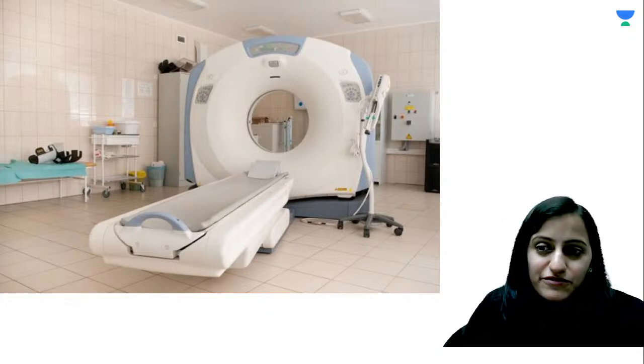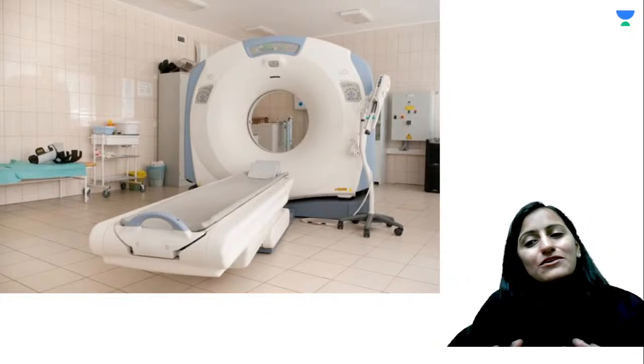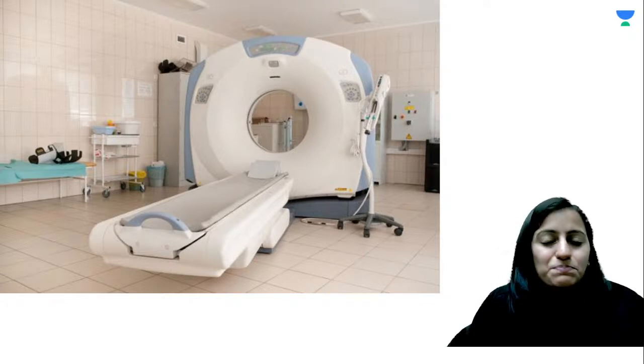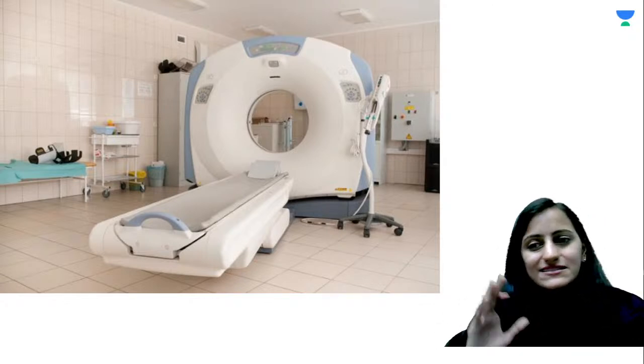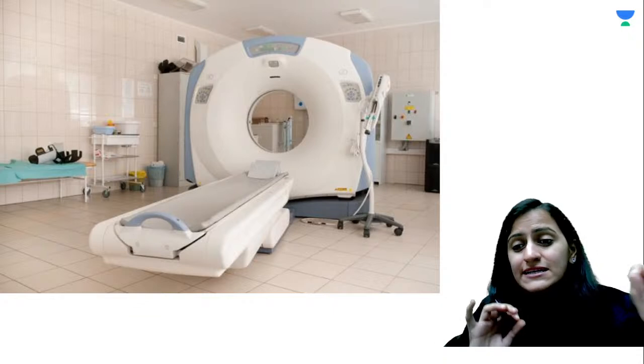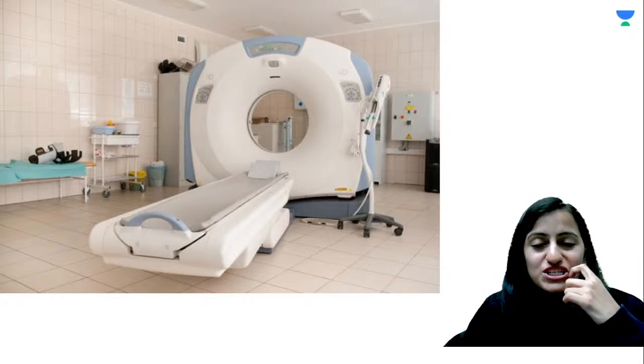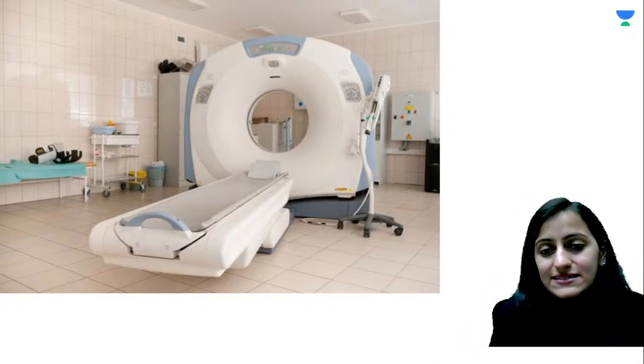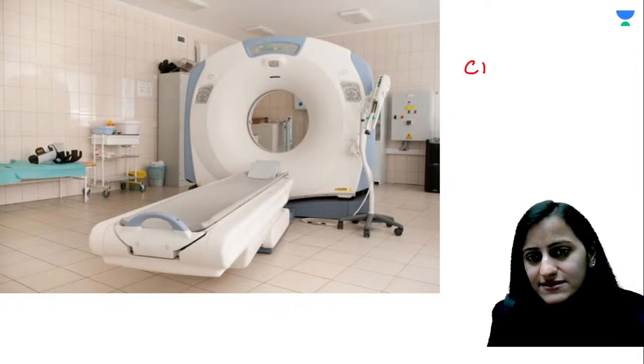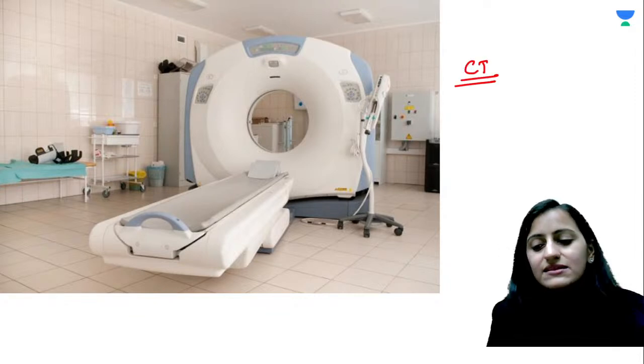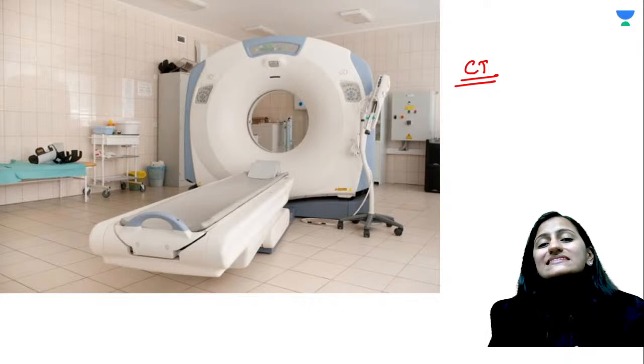Right. So first of all, remember that CT scan and MRI cannot be done with the same machine because the principle is different. One uses X-rays, one does not utilize X-rays. So it's definitely going to be different machines. And this is a CT scan machine. Again, this question has been asked previously in the exam. This is a CT scan. Why is this not a MRI?